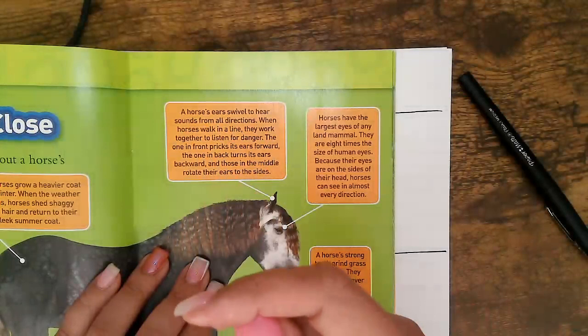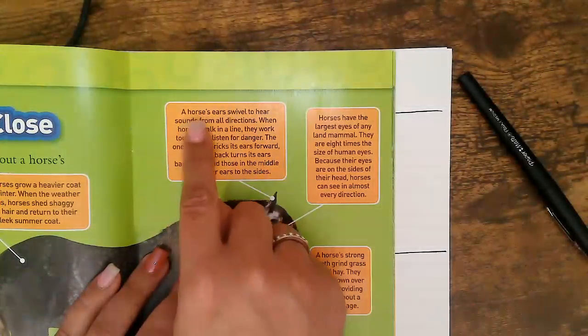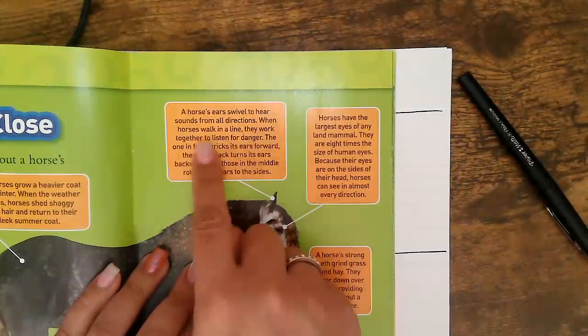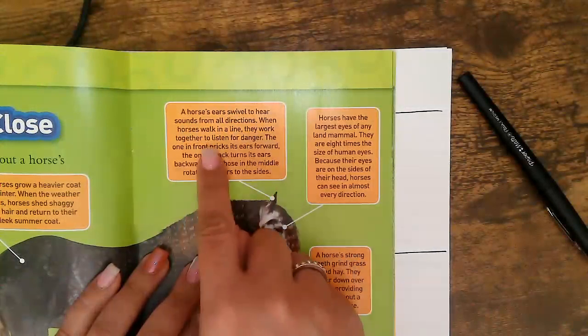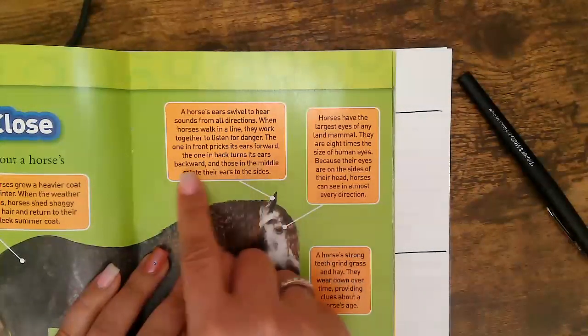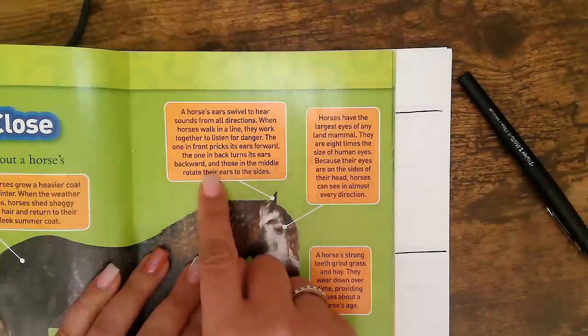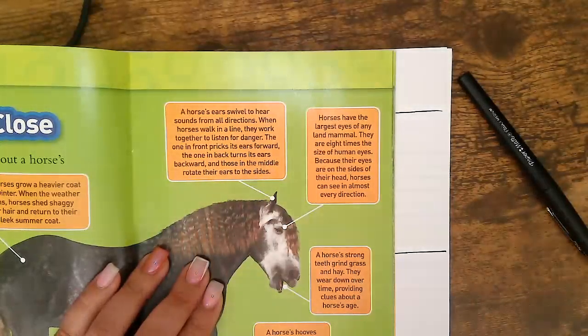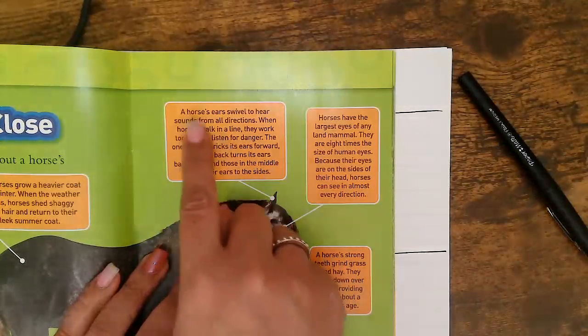Everyone together, out loud, unmute, go. A horse's ears swivel to hear sounds from all directions. When horses walk in a line, they work together to listen for danger. The one in front pricks its ears forward. The one in back turns its ears backward, and those in the middle rotate their ears to the sides. Now, just you go.